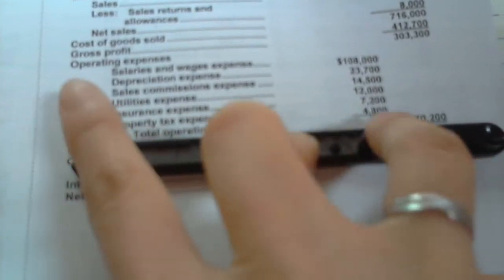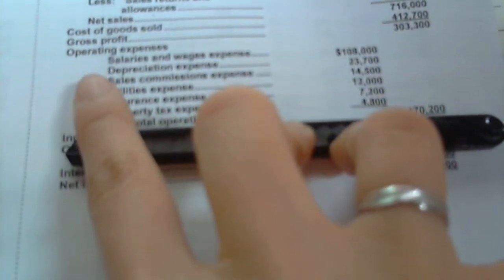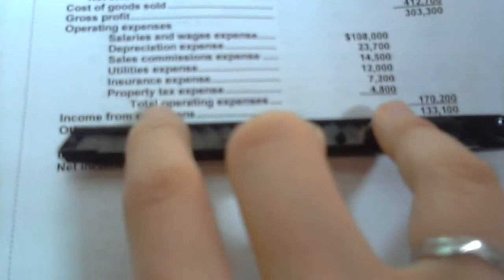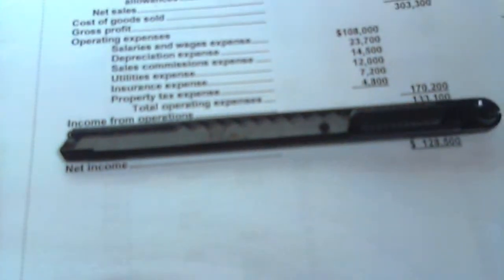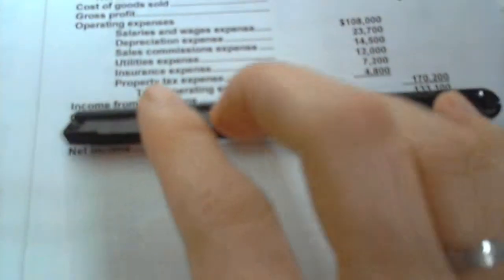Then if we use the gross profit to minus all our operating expense, what will we get? We will get the income from operations. You just use the number from the gross profit to minus the total operating expense here. Then you will get the number. So our main business income is 133,100 so far, but we will still do other business, right? We still want to earn more money.